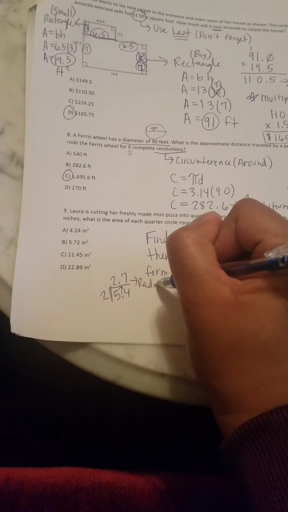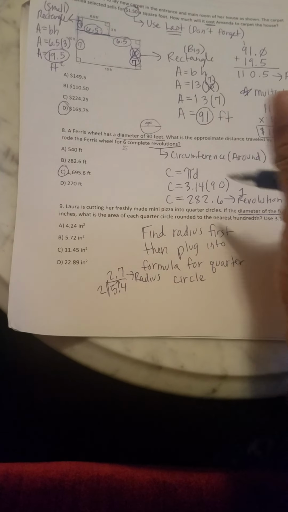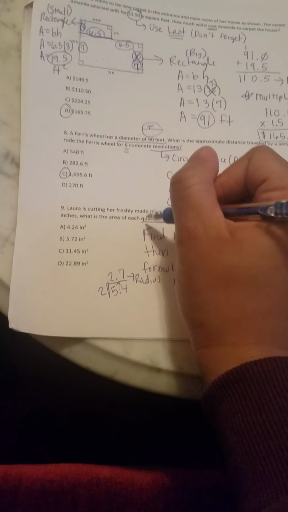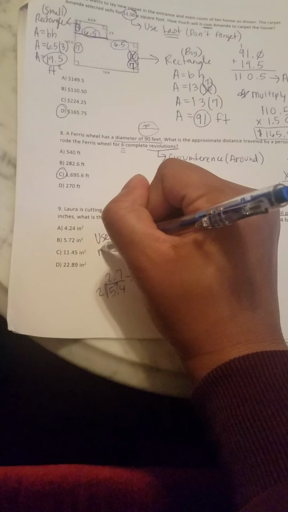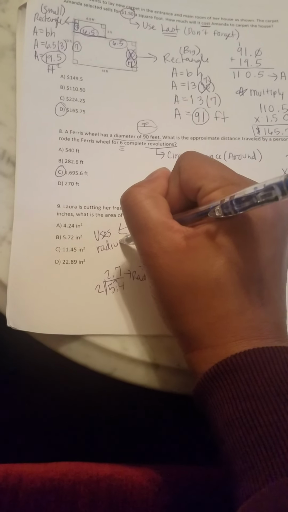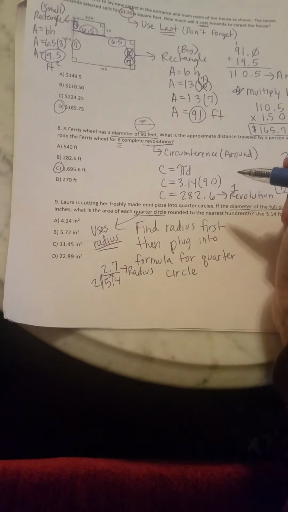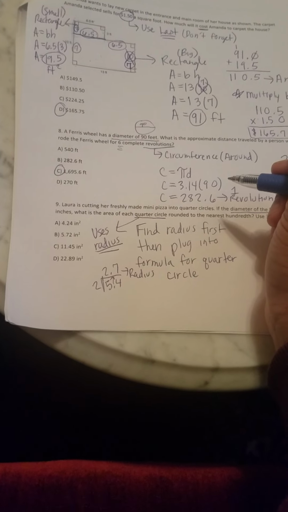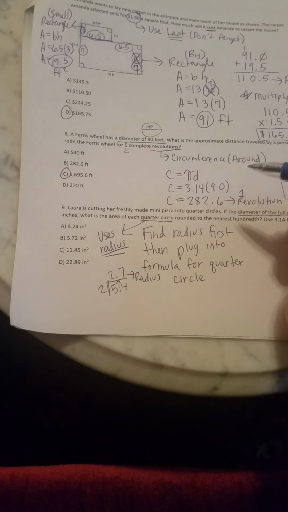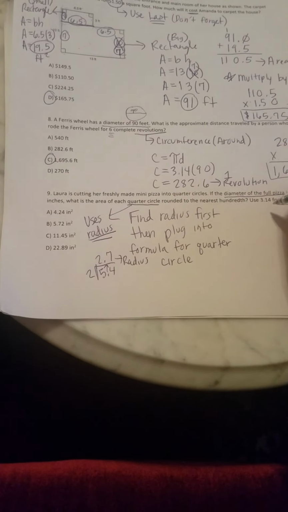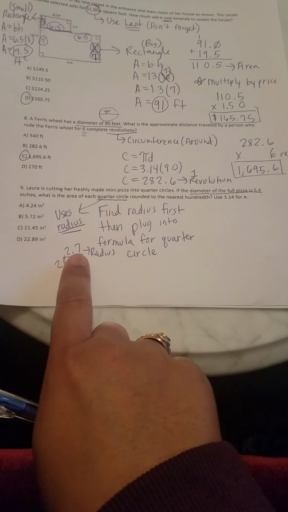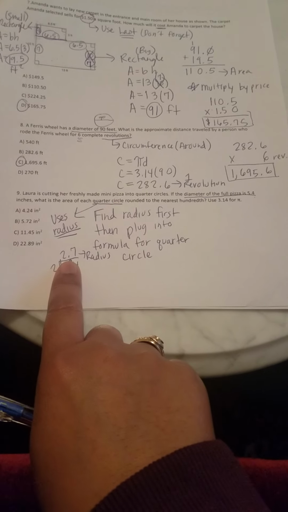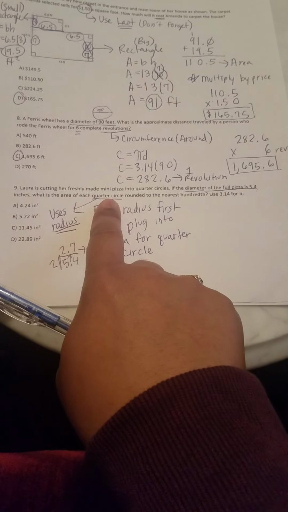Remember your quarter circle, I'm going to write this down. Your quarter circle uses and is made up of a whole lot of these radius. So it has to be the radius, okay, for the quarter circle. So once I do that, I'm going to plug my radius in because that's what I wanted to find. Once I find the radius, usually I'll just plug it into what I want. I want the area of a quarter circle.